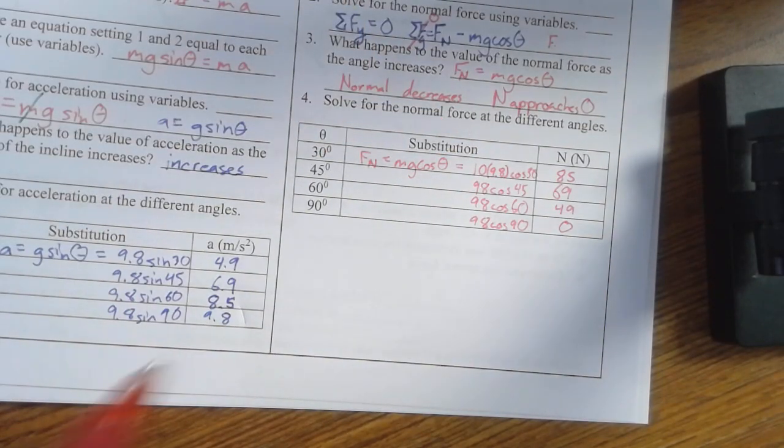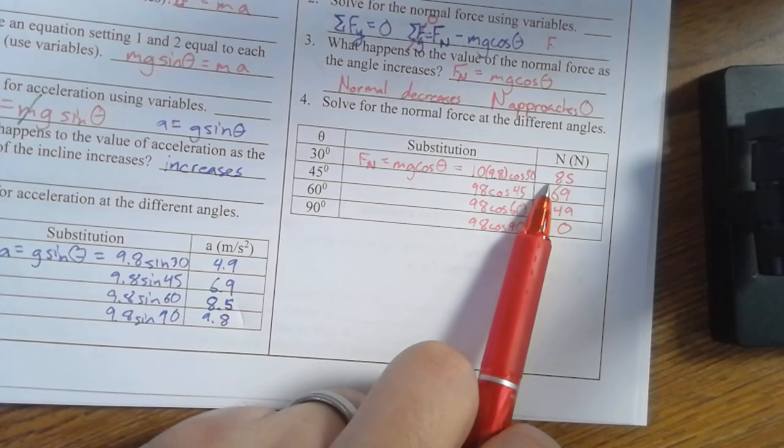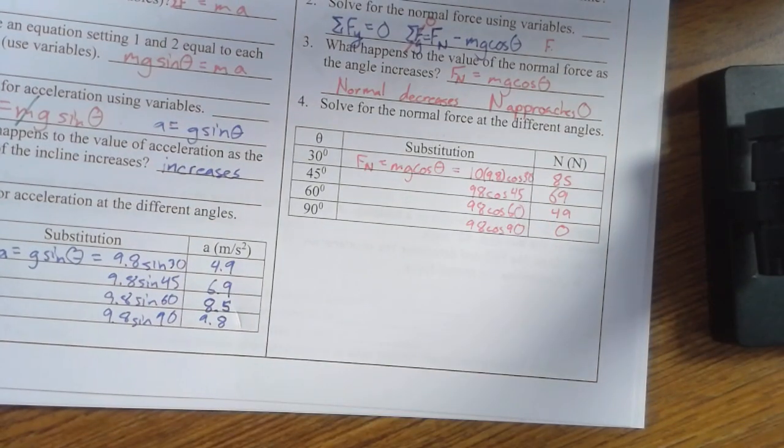So when does it max out? It maxes out at 0 degrees. It would be 98 newtons, right? And it drops to 0 as we get steeper and steeper and steeper. The ramp doesn't push back as much.